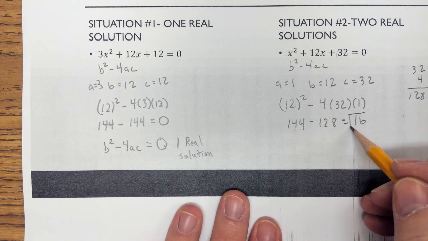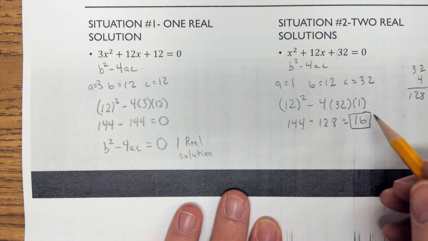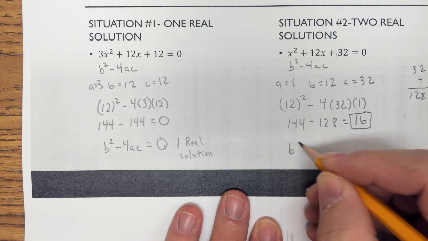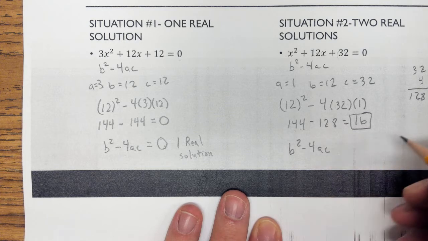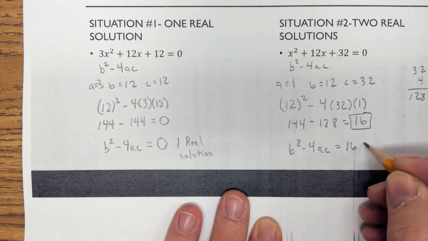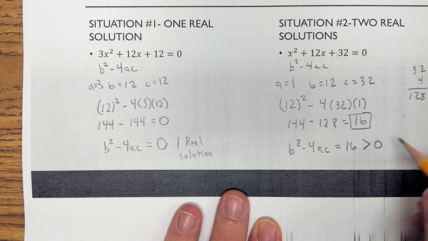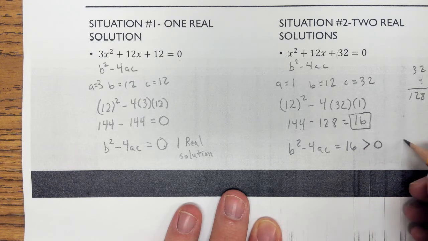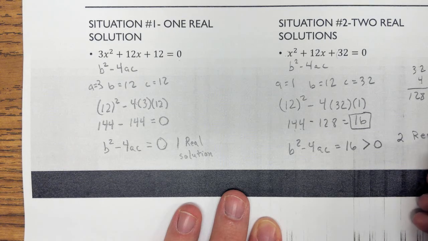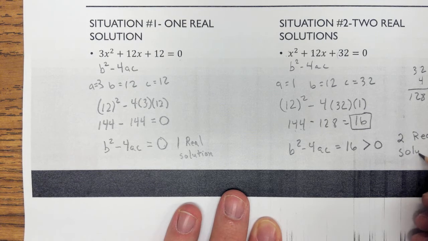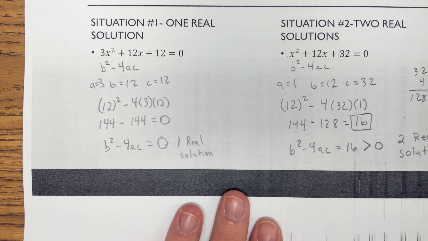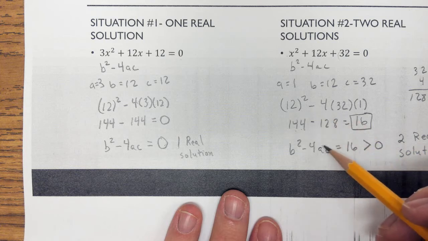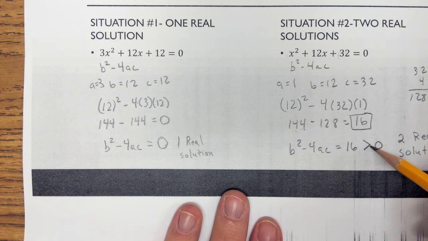But anyway, the discriminant is 16. So b squared minus 4ac is 16, which is greater than 0. If the discriminant is greater than 0, then we have two real solutions.